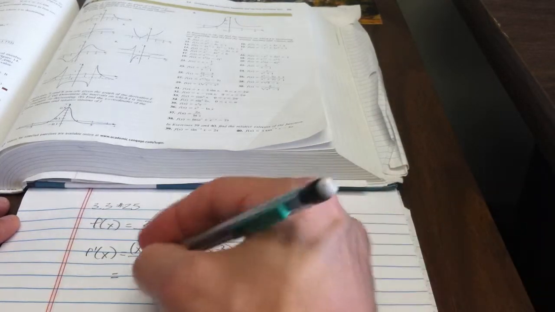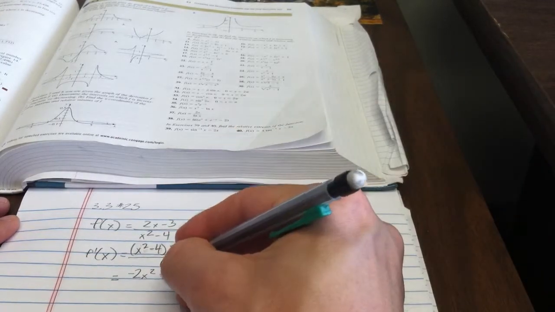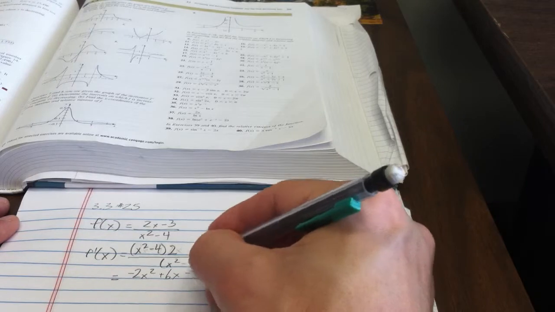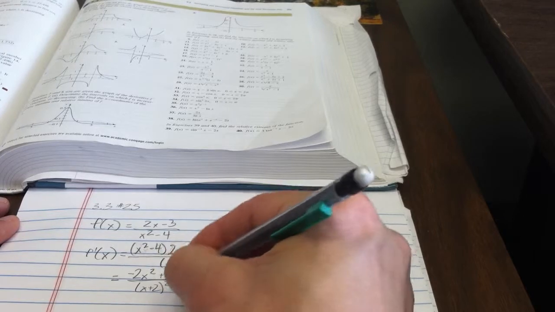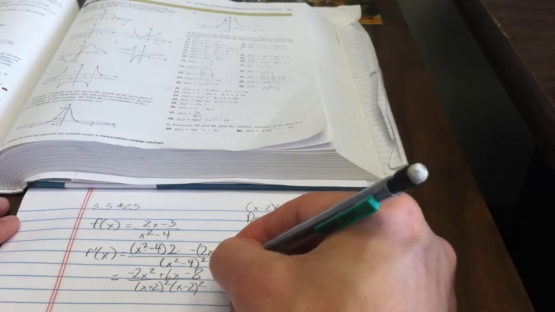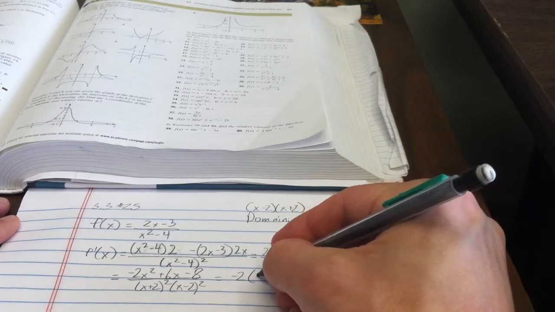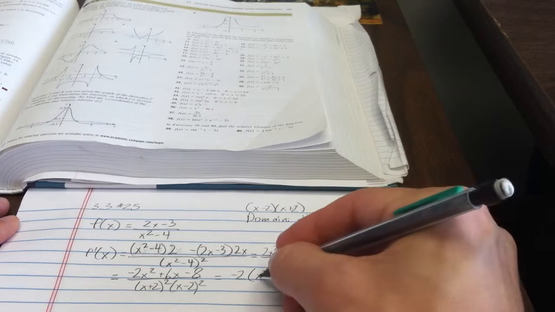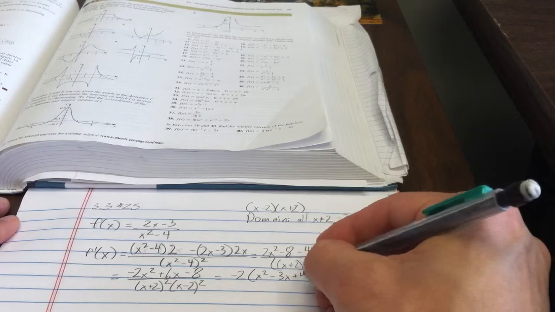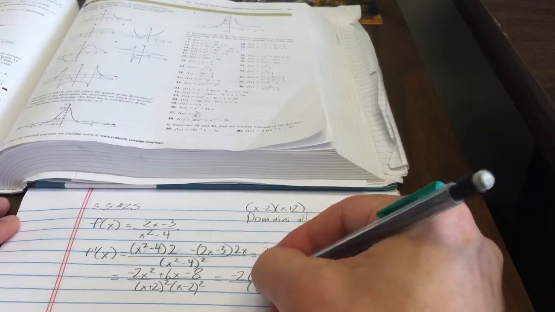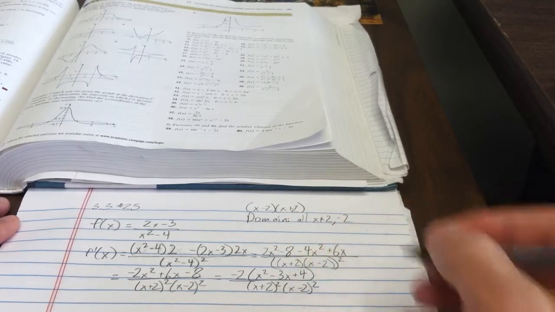I have negative 2x squared plus 6x, negative 8, all over (x plus 2) squared (x minus 2) squared. I can factor out a negative 2 out of the top, which might make it easier to see what's going to happen: x squared minus 3x plus 4 over (x plus 2) squared (x minus 2) squared.